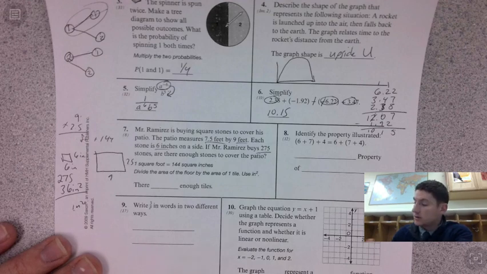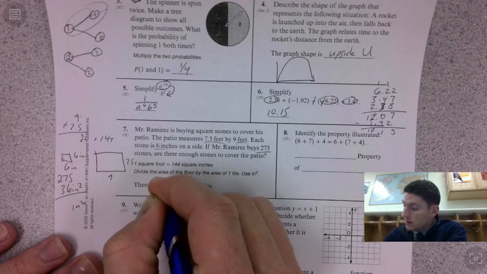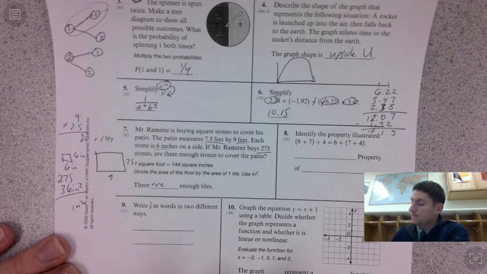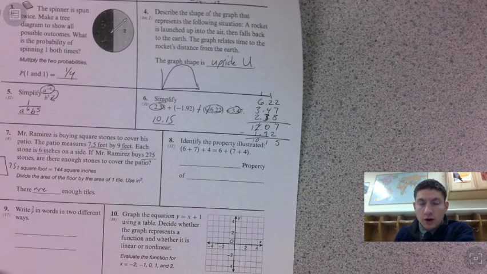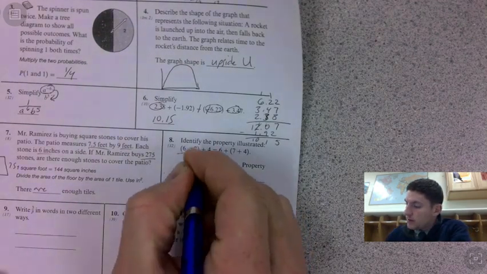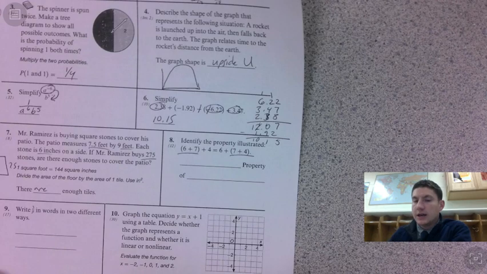In this case, we would say yes, because 270 stones will be enough. Mr. Ramirez needs 270 stones to cover the patio. So yes, there are enough tiles. Number 8. Identify the property illustrated.